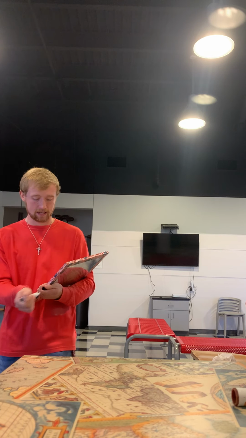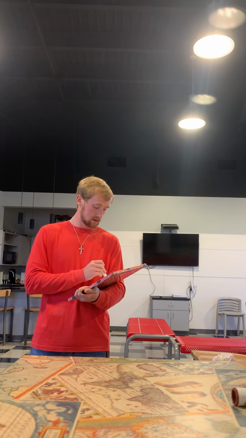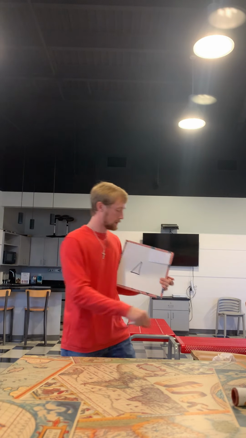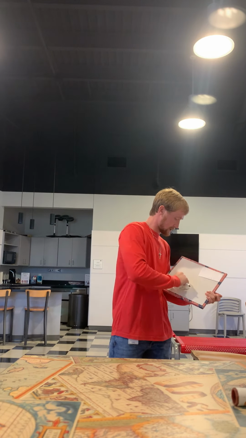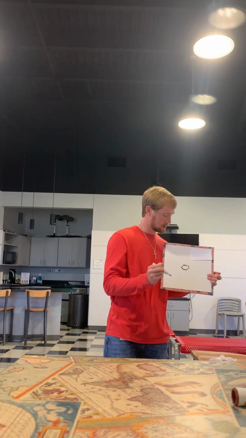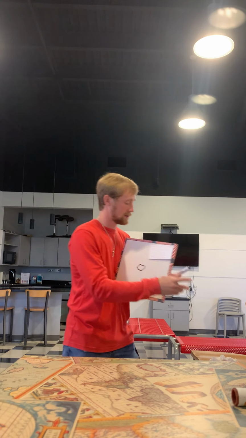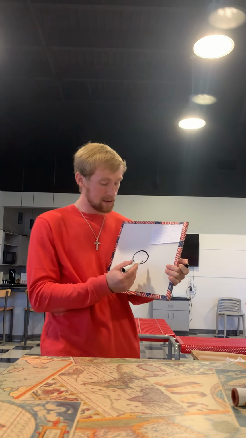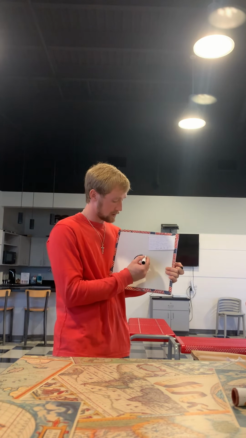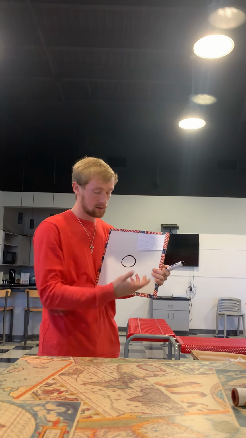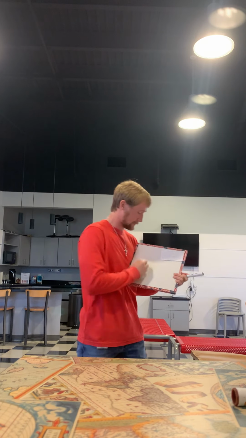0 vertices and 0 sides. Is it this? No. Is it this? No. What about this? Yes, very good. Because a circle doesn't have, there's no sides on the circle and there's no vertices either. That's crazy. Very good, guys.